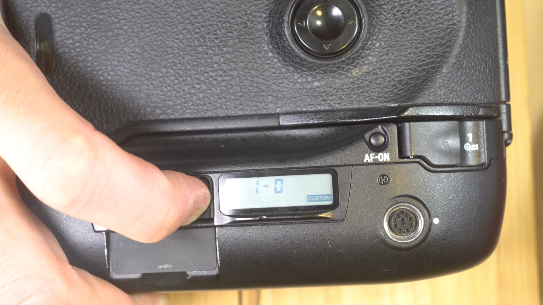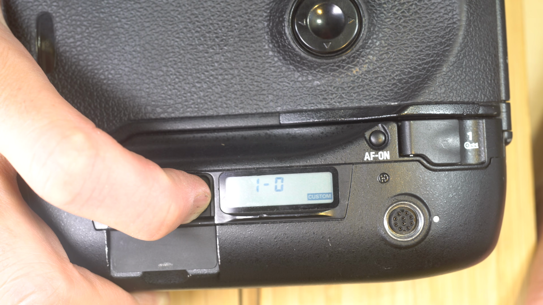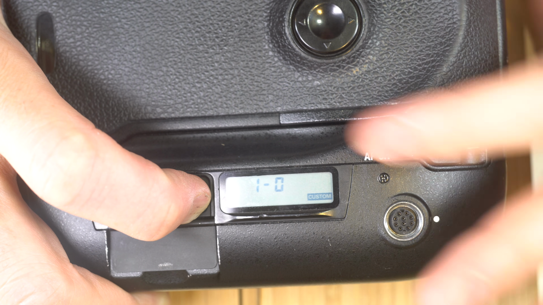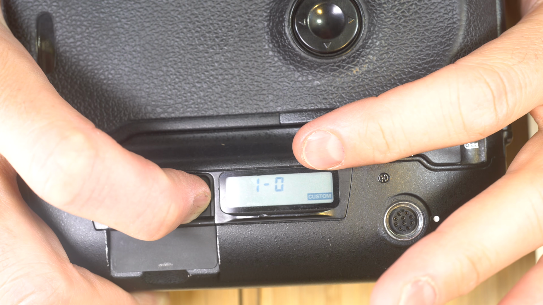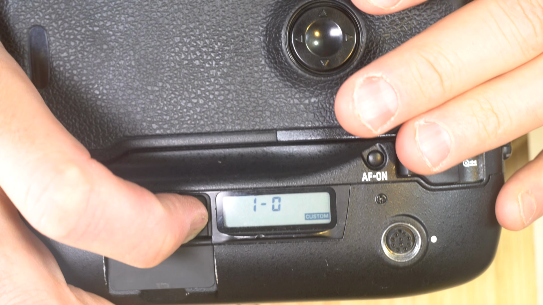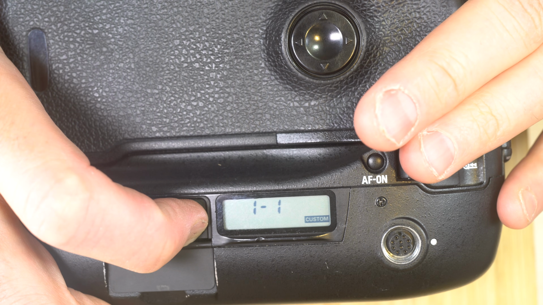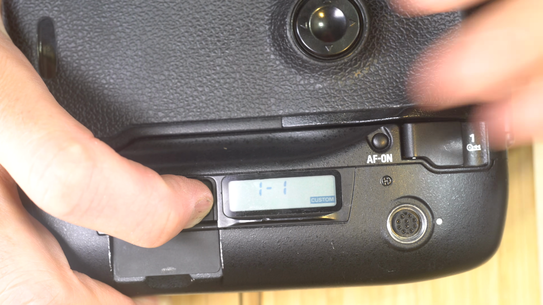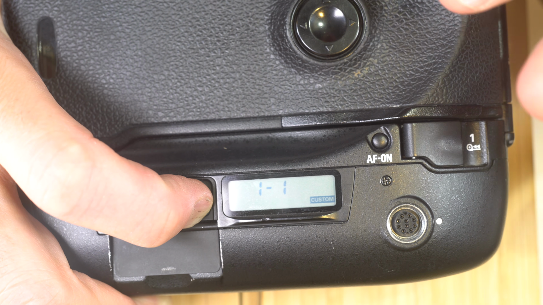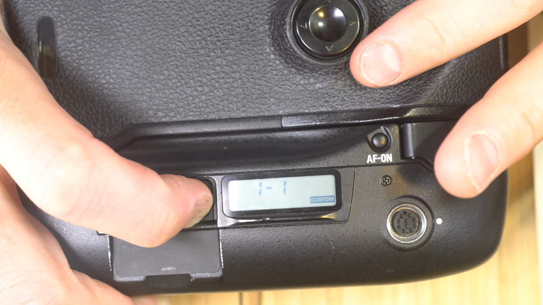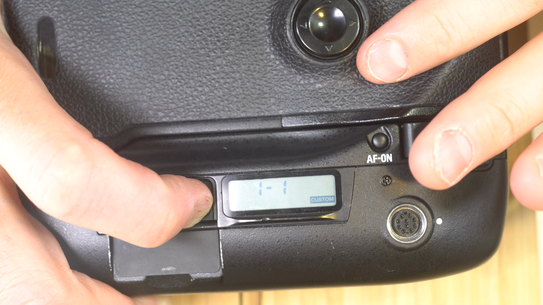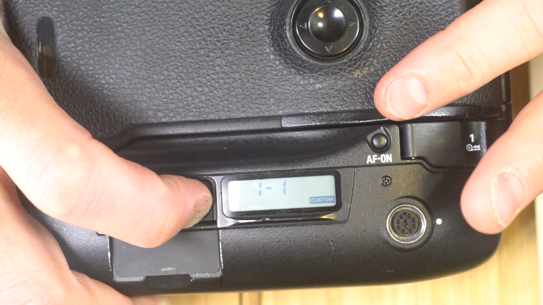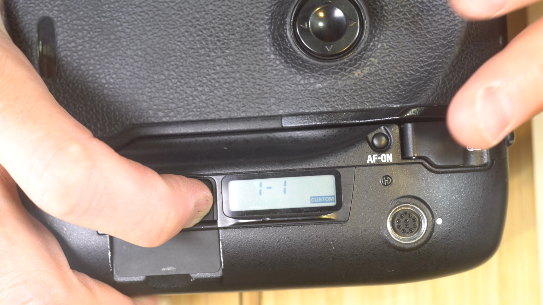Custom function 1 is your continuous servo autofocus. 0 is the default, as I believe is the case with all 24 of these. And this means release priority. 1 means focus priority. Okay, so what this does is apply when you are in your C autofocus mode with your autofocus switch on the front of the camera, C, S and M. C is continuous servo. This applies only to that mode.